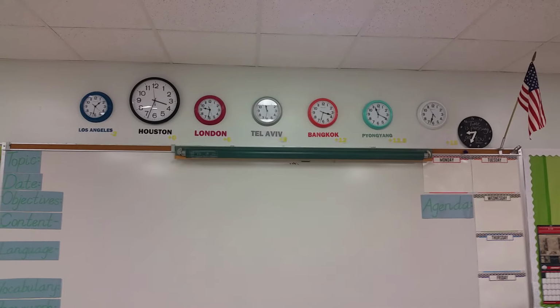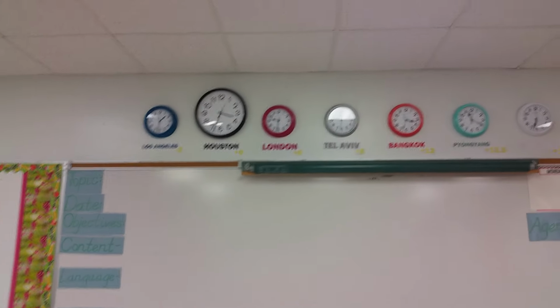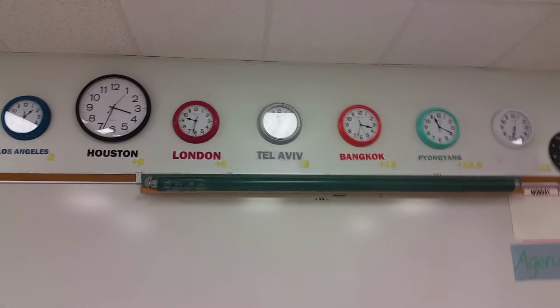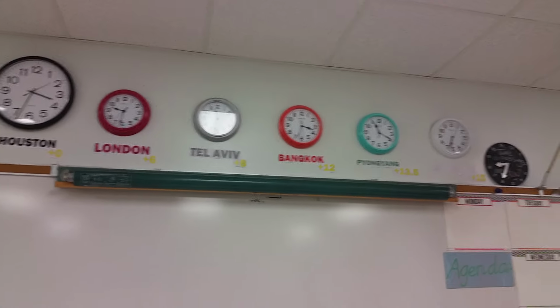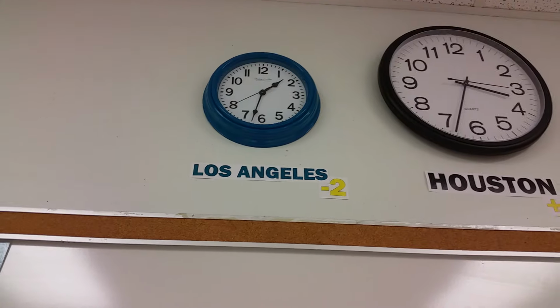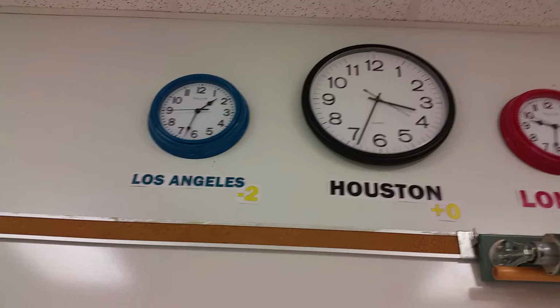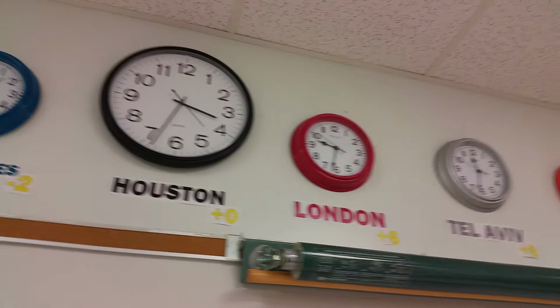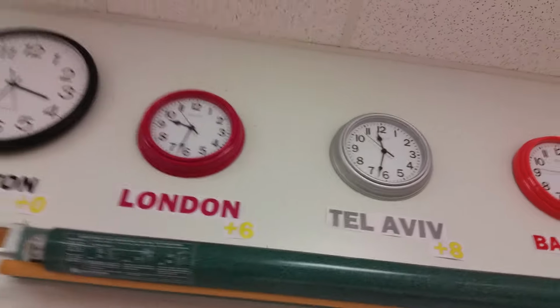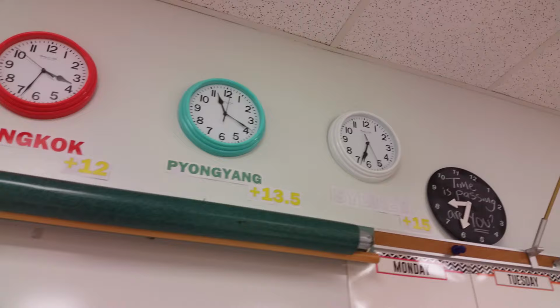So I have more time zone clocks. Last year I had like 4, I think. This year I have a little bit more. And I've made it more fancy because I used a computer this time instead of doing the words at the bottom by hand. Underneath the clock, I have the location, and I also have a number. This number is how many hours behind or ahead of Houston it is. So you can see Los Angeles, Houston, London, Tel Aviv, Bangkok, Pyongyang, and Sydney.